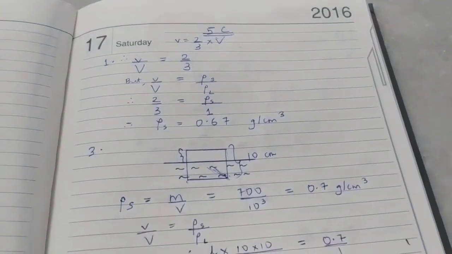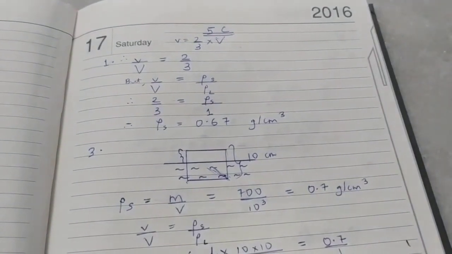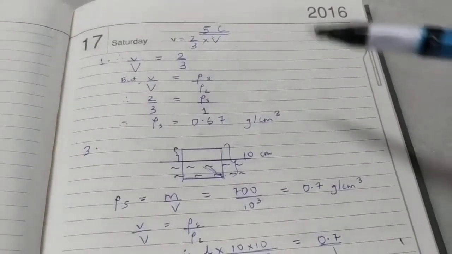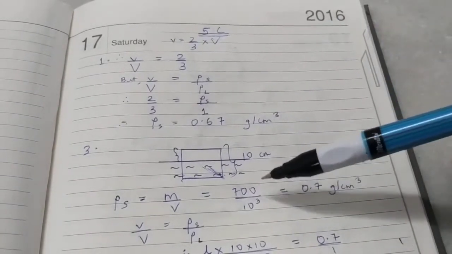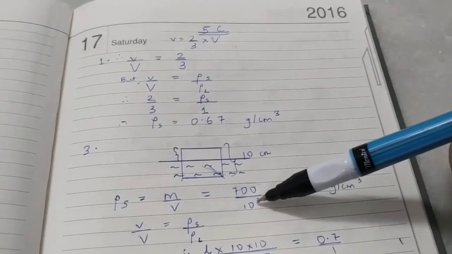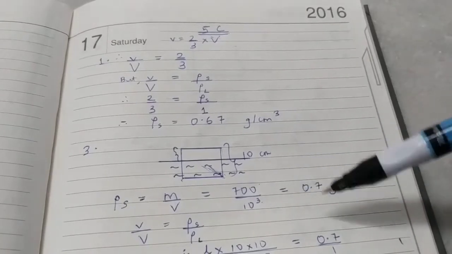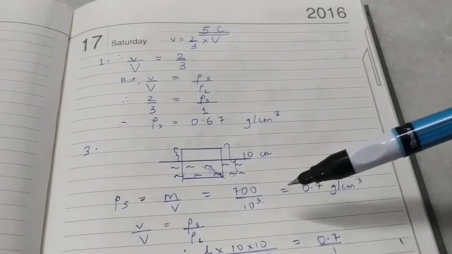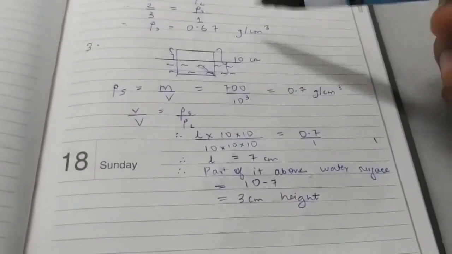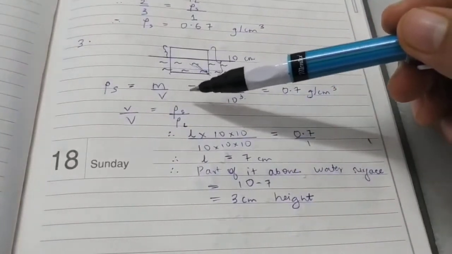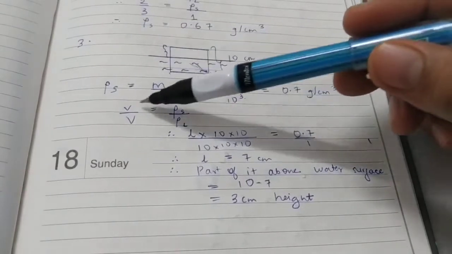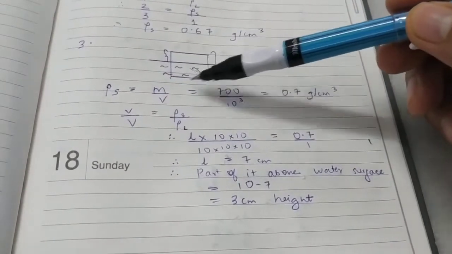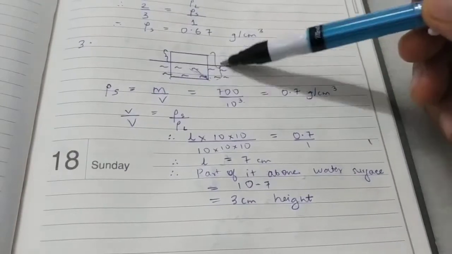First of all, let's find the density of this solid. Mass is given, 700, and volume is also given indirectly because they've given the side and the volume is side cube. So we got the density of the solid. What about the density of water? That we know, it's 1. So now use the formula v upon V is equal to rho S upon rho L. Understand the small v is the submerged part and the big V is the full volume.